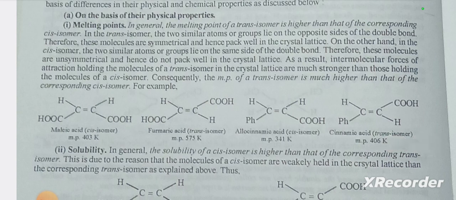On the basis of physical properties: melting point. In general, the melting point of a trans isomer is higher than that of the corresponding cis isomer. In the trans isomer, the two similar atoms or groups lie on the opposite side of the double bond.